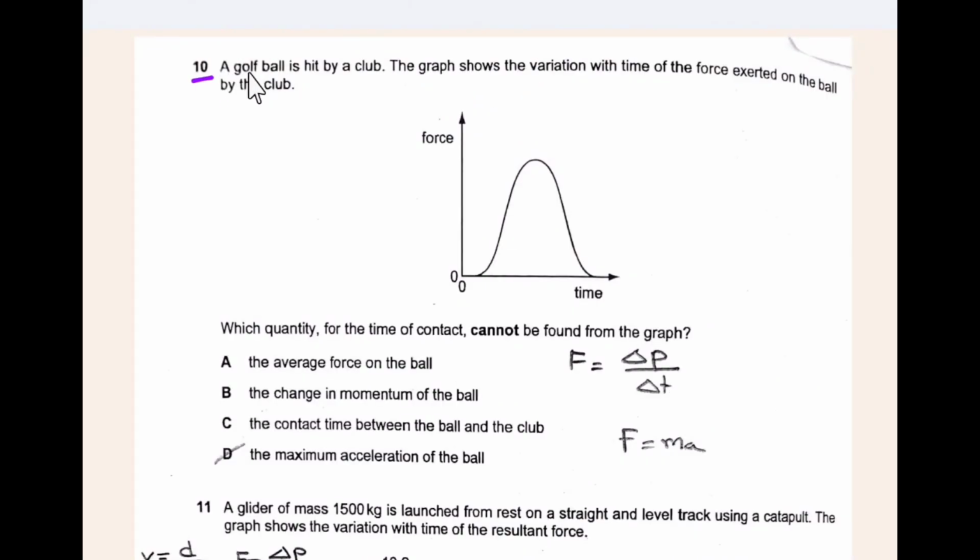Question number 10. A golf ball is hit by a club. The graph shows the variation with time of the force exerted on the ball by the club. So this is a force against time graph. Which quantity for the time of contact cannot be found from the graph? So for force, we know the two equations of force, that is force is equal to change in momentum by change in time, and force is equal to mass into acceleration.